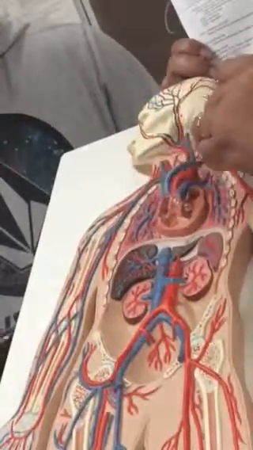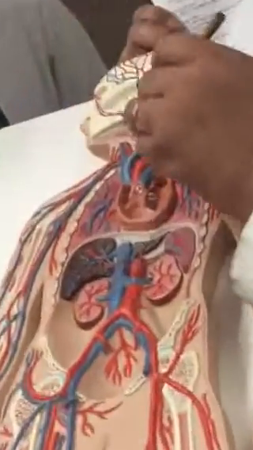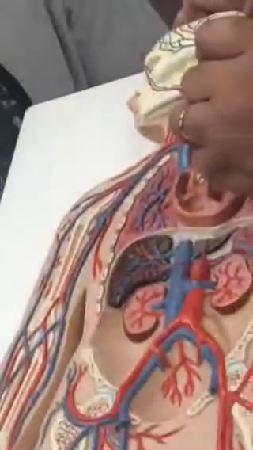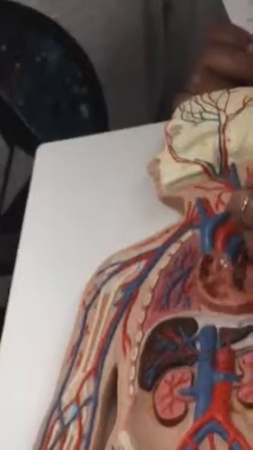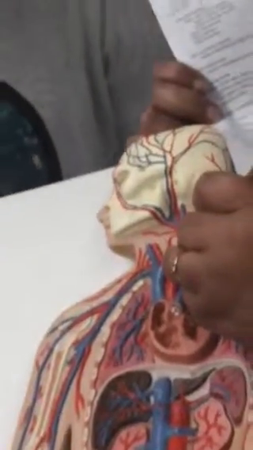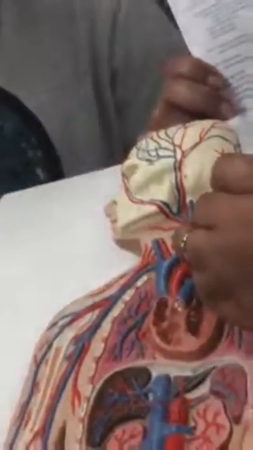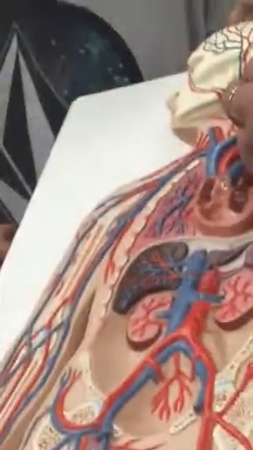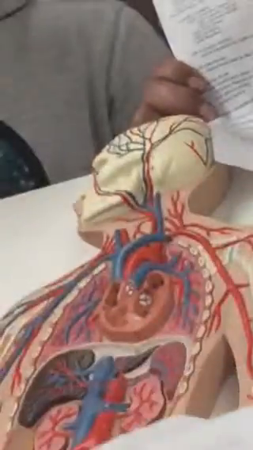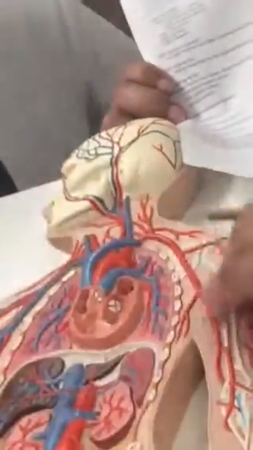So let's talk about here again. Here is the ascending aorta, comes up and splits three ways. The brachiocephalic on the right, the left common carotid, and the left subclavian. Let's use one side. Whatever is on this side will be the same as this. The brachiocephalic, you only have one brachiocephalic that runs on the right-hand side.